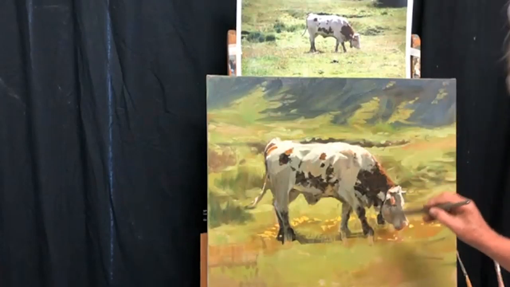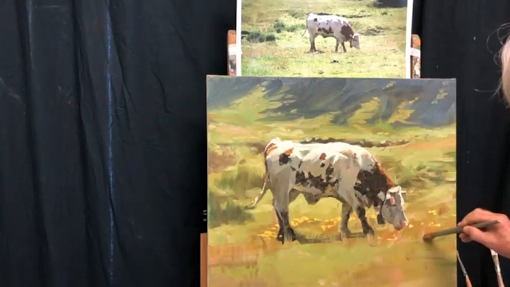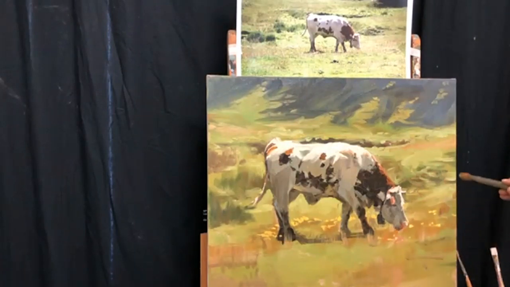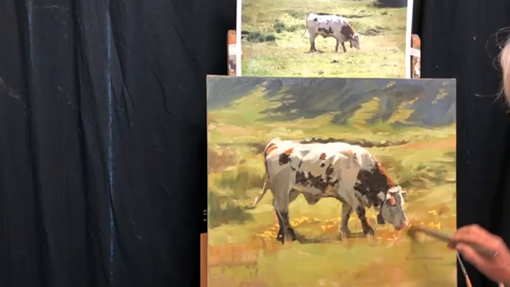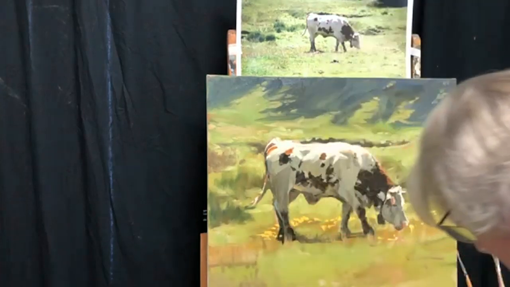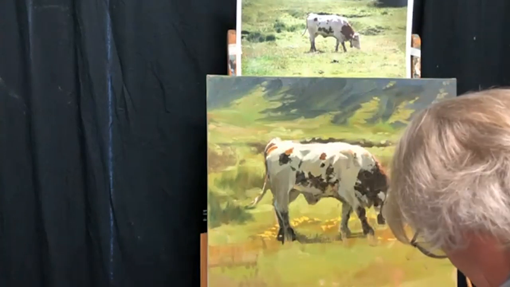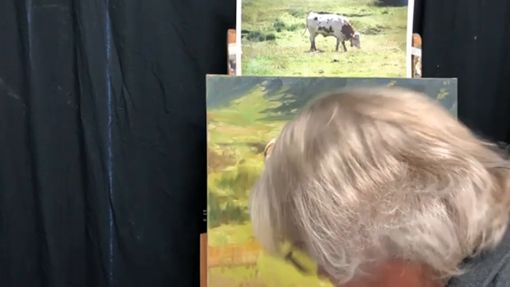Did you get the same effect with a fan brush? Yes, you can. I just didn't see my fan brush handy. I saw this one. Now let's grab that initial brush I was using with the yellows on it.